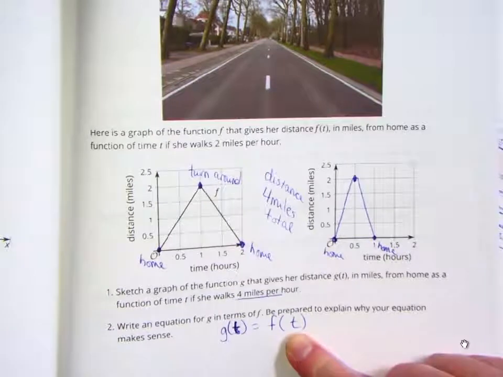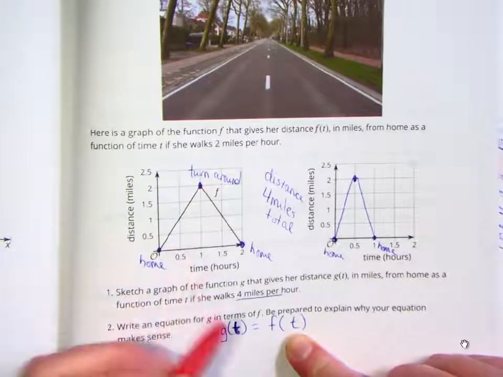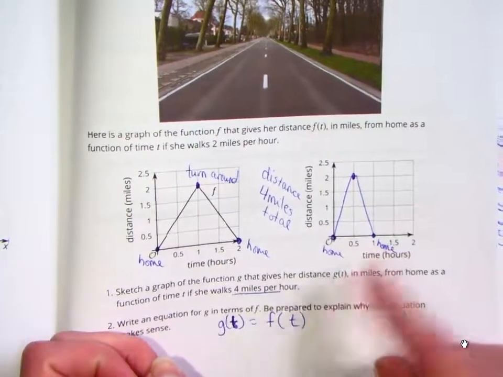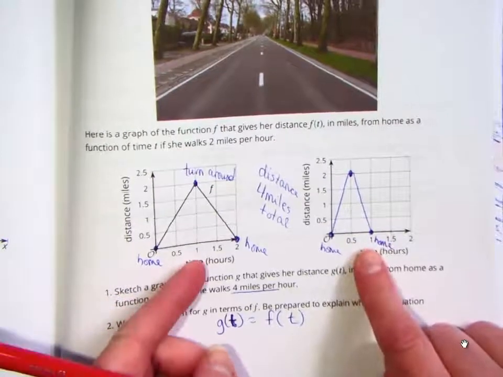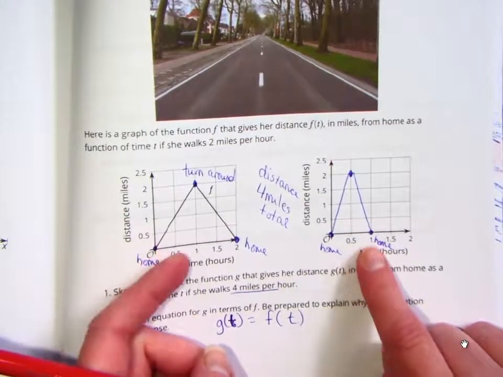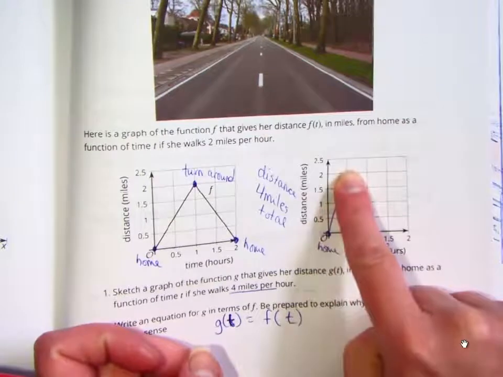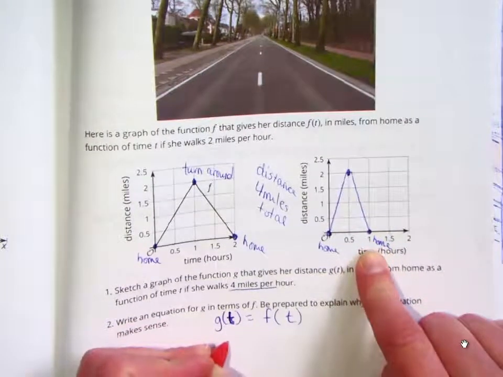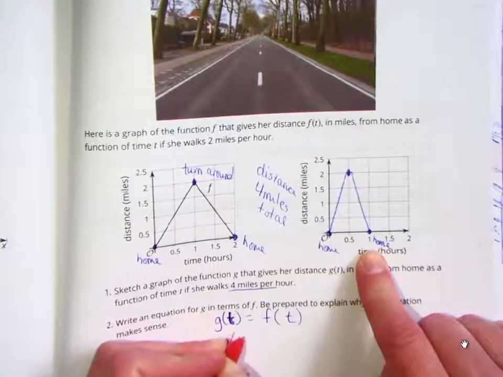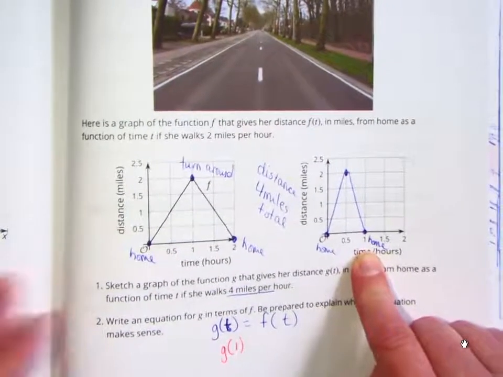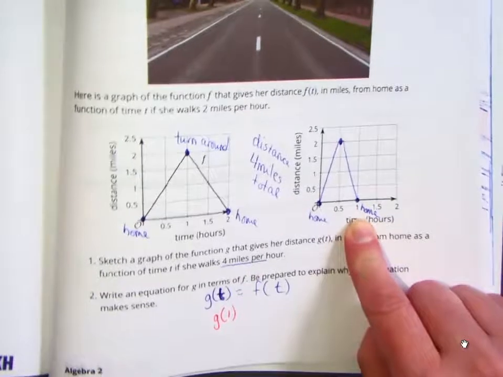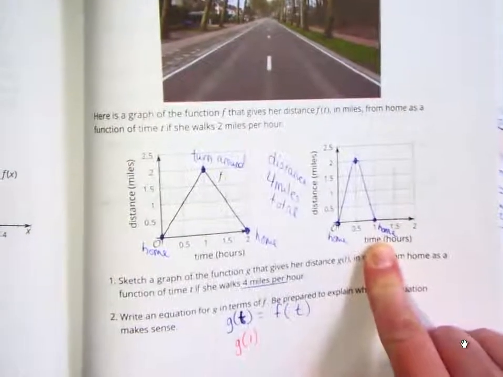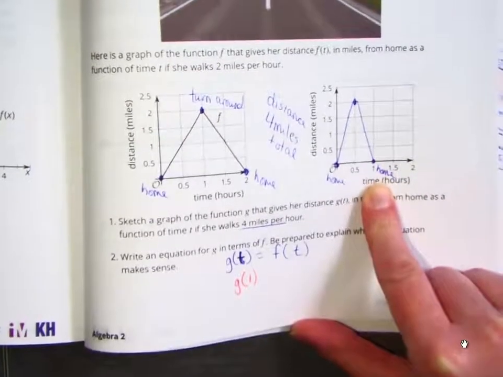If we're ever not sure which way we're looking, we always want to use an input value that we have, because that input has to be the same in both situations. So here I'm going to say she walks that full 4 miles in 1 hour. So in our new function, g of 1 is when she has returned back home. I'm trying to scooch this down so you can see it a little better. There we go.